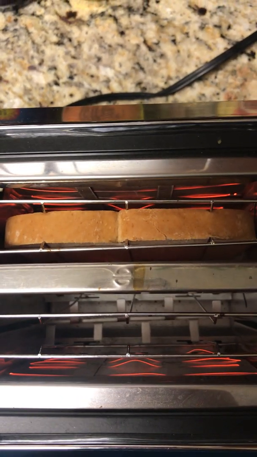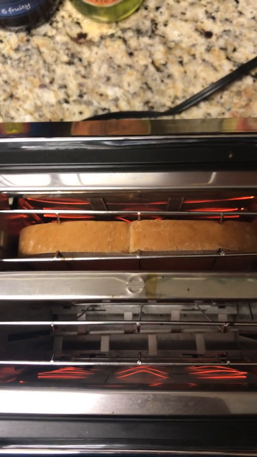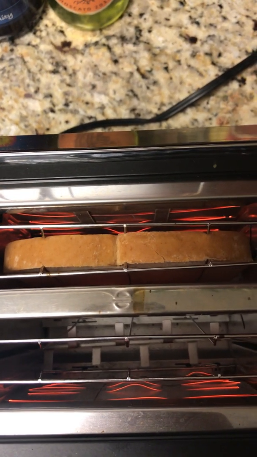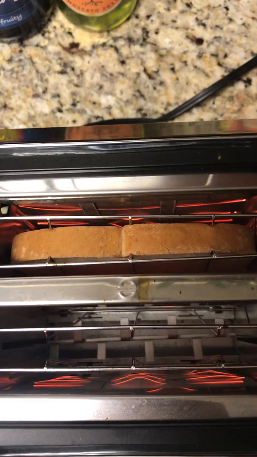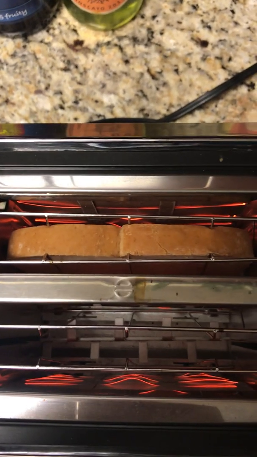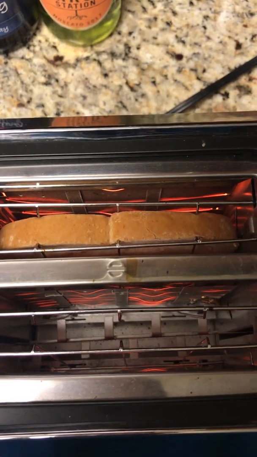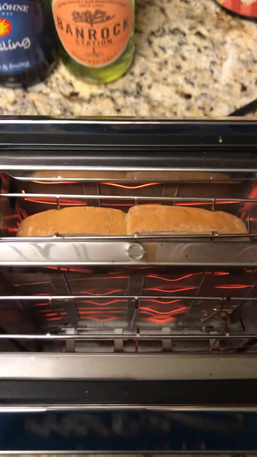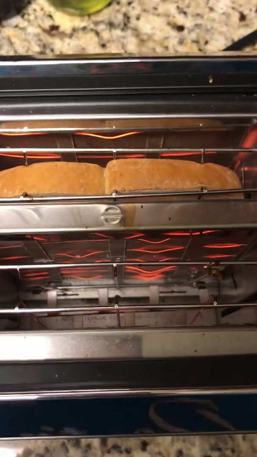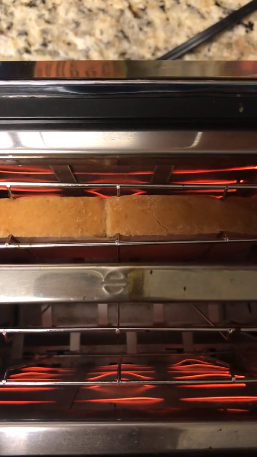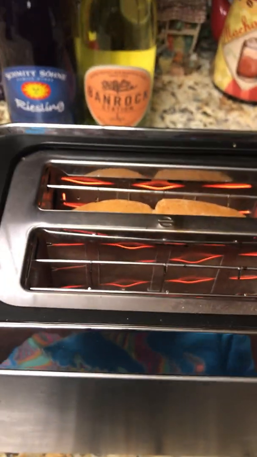So the toast is a result of convection. Remember, convection is when heat transfers between liquids and gases. So those coils are actually heating the air, which heats the toast. They're not actually touching the toast. So we'll wait for it to pop up in a minute.